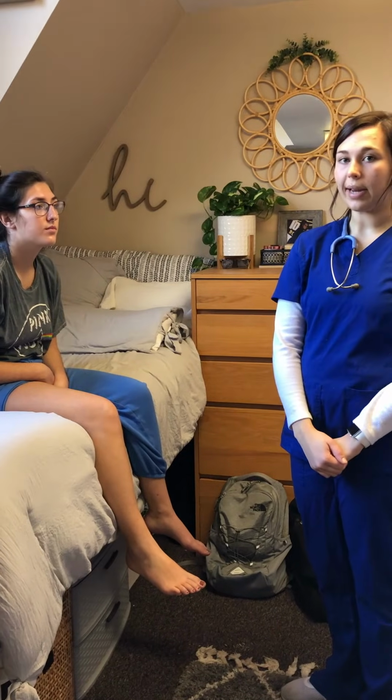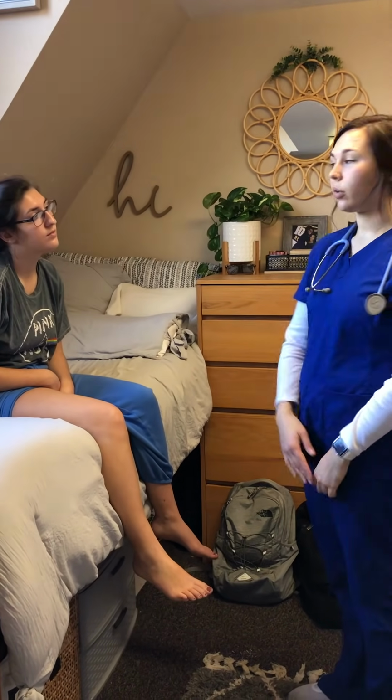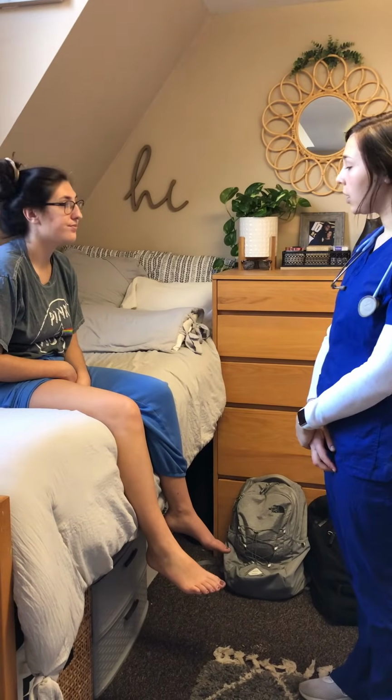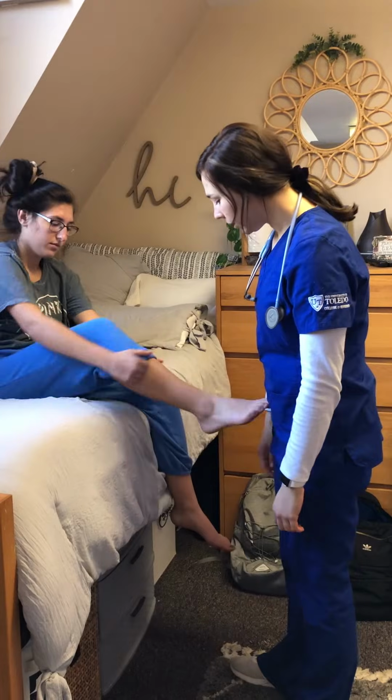also a normal finding. Okay, so now I'm going to assess for numbness and tingling. Are you experiencing any numbness and tingling? No, the patient states no numbness and tingling. Okay, so I'll have you roll back down your pant leg.